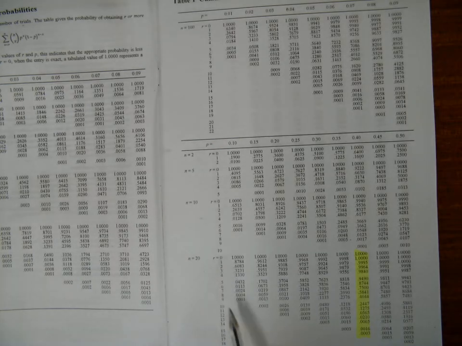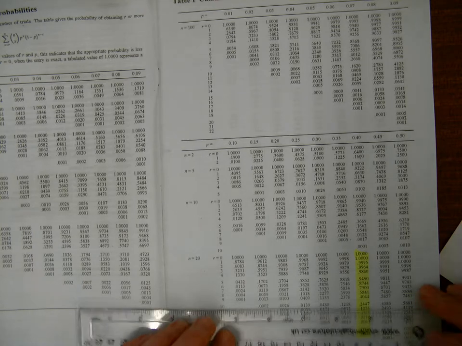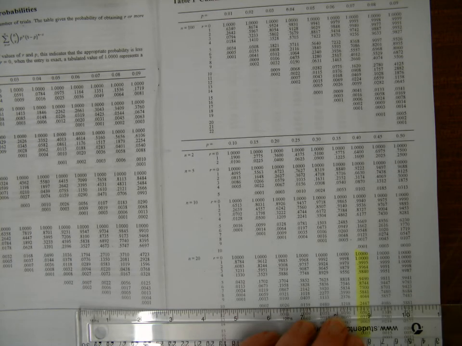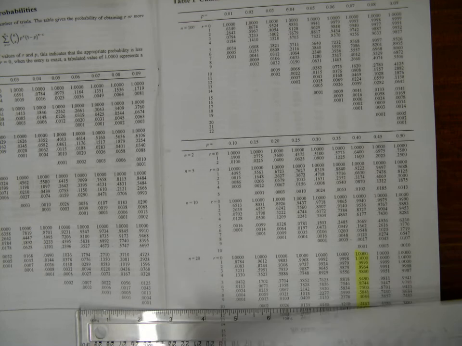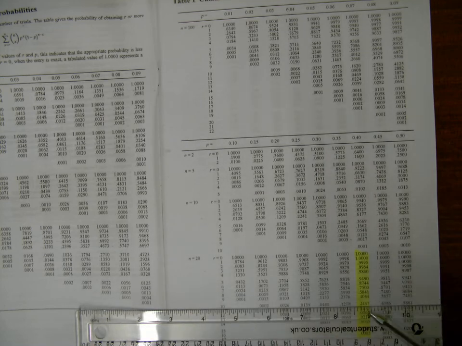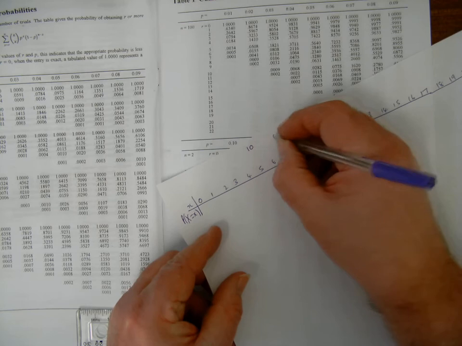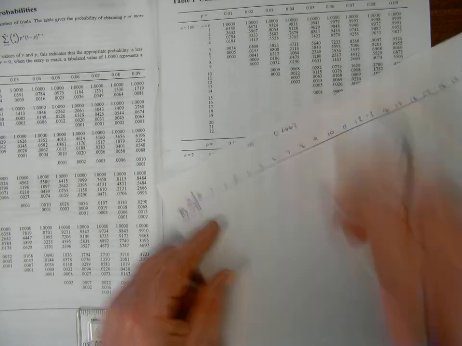Now when I read from the table, for example, say I picked out 10. If R is 10, going across the table where R is 10, I get an answer. The table is showing me that when R is 10, I get a probability of 0.2447.